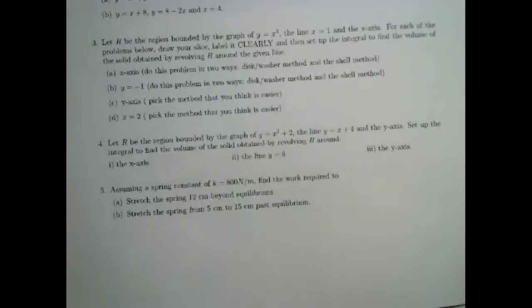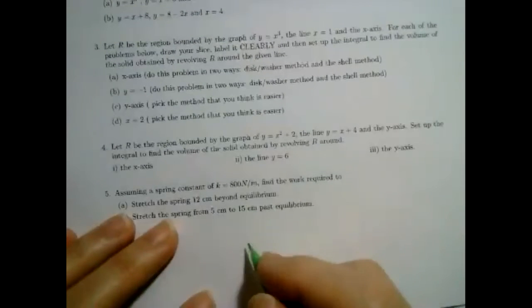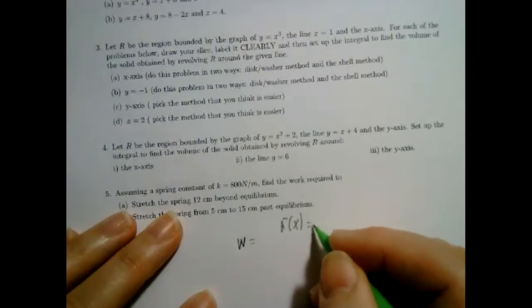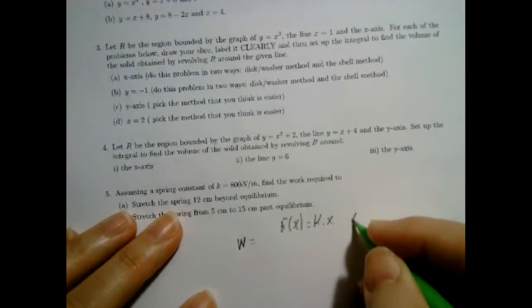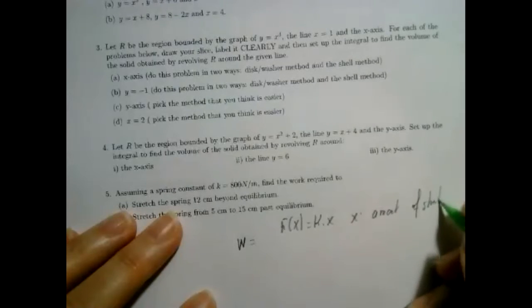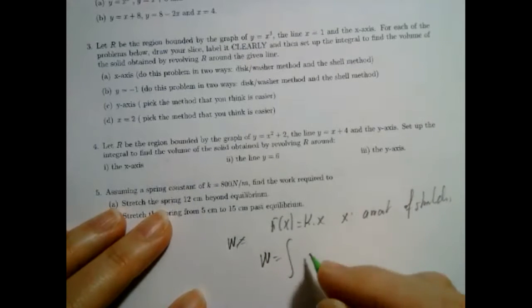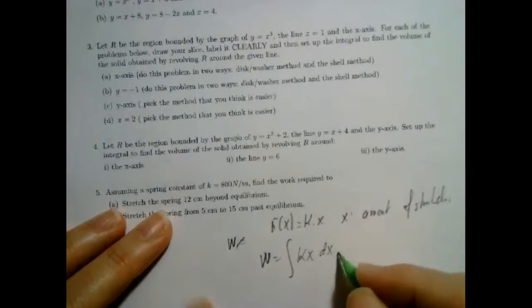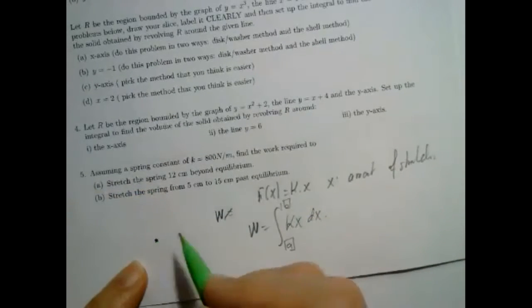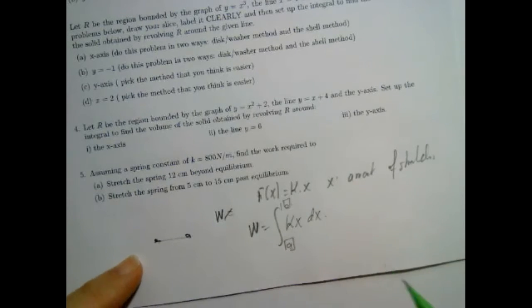Now there are spring problems. For the spring, things are usually not hard, because for the spring, the work is the integral of the force. The force is usually, for the spring, a certain constant times x. x is the amount of stretching, how much we stretch. And the work is the integral of the force from a to b. It means how much you stretch. If you stretch it from 0.2 feet to 0.5 feet, then that's from 0.2 to 0.5.